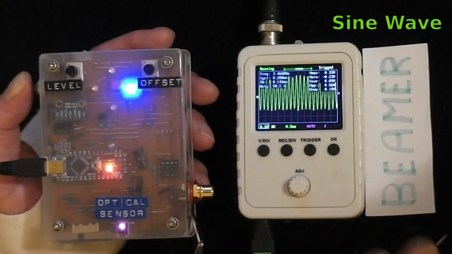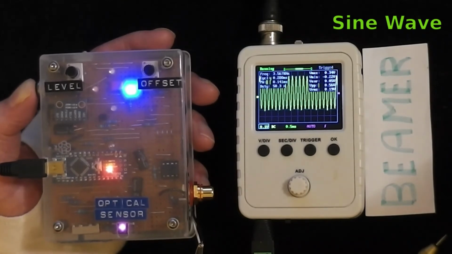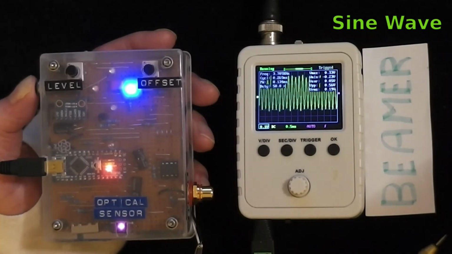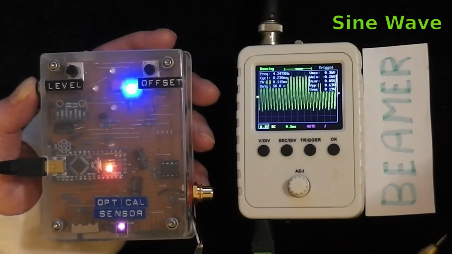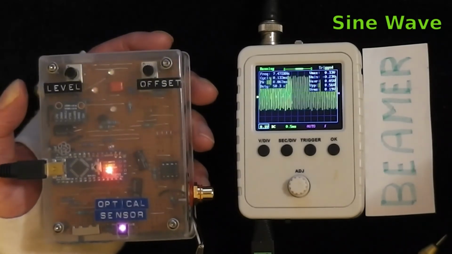So let me just carry on increasing the frequency here. The DSO will go peculiar, but then it's always peculiar. Let's just, yeah, here we go. Right, it's going there.